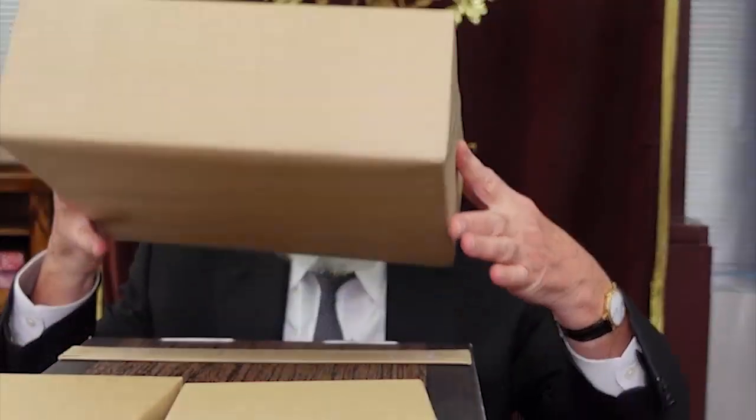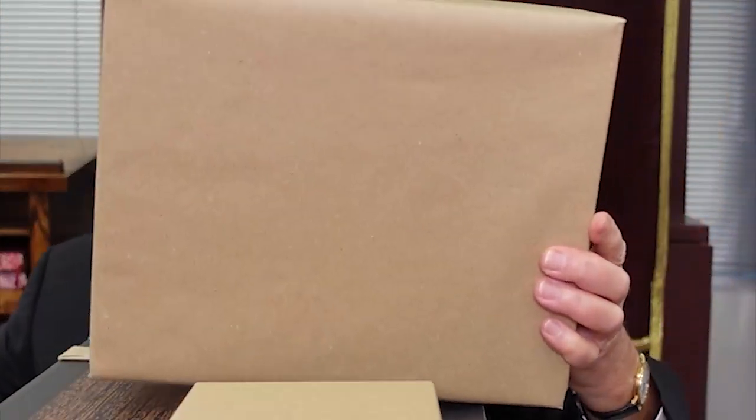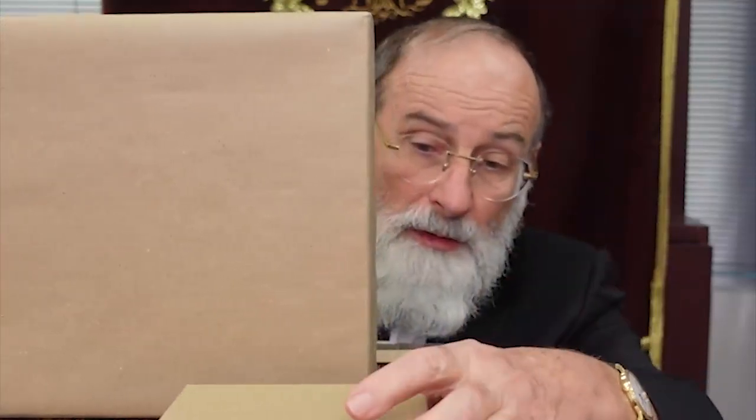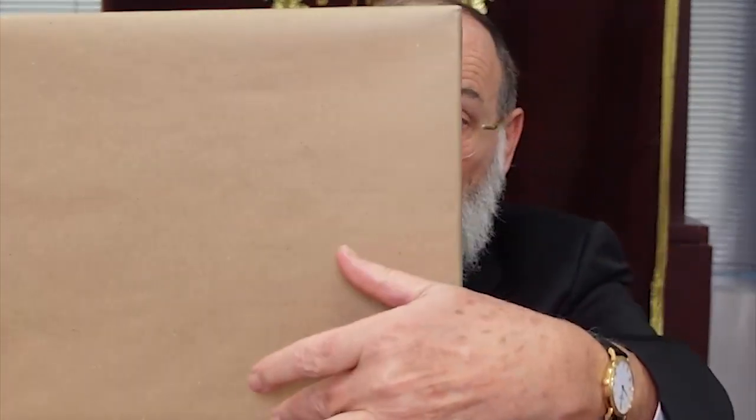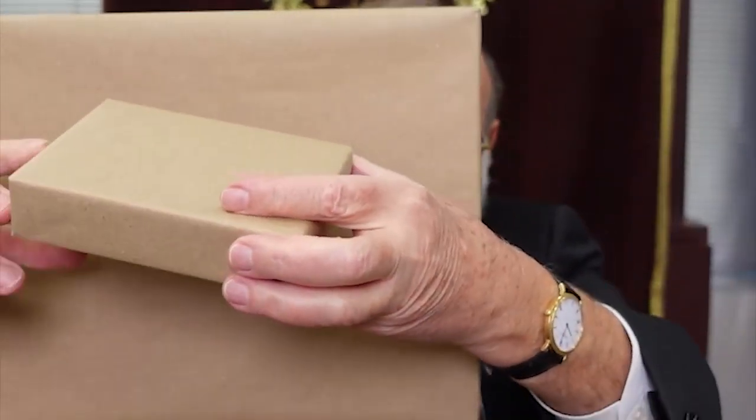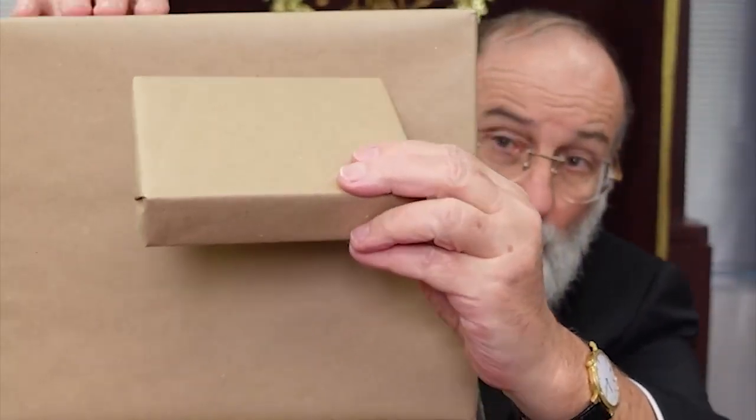So let's illustrate it as follows. If you have a wall, and from the ground level there's more than 10. But there's a ledge that projects from the wall.